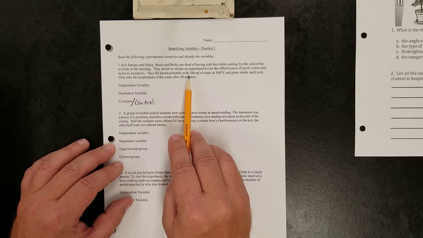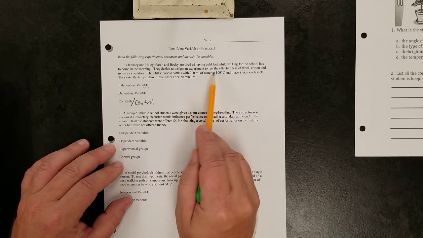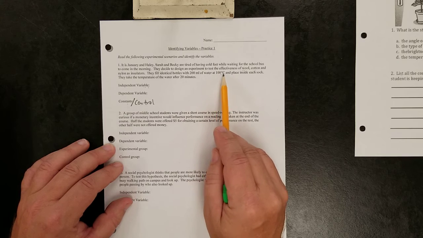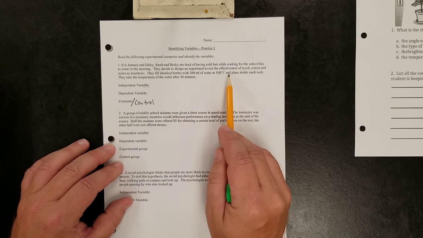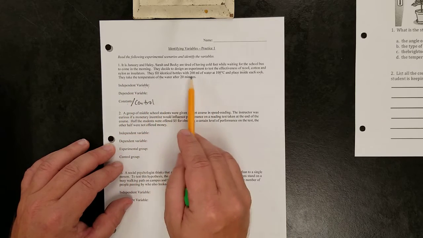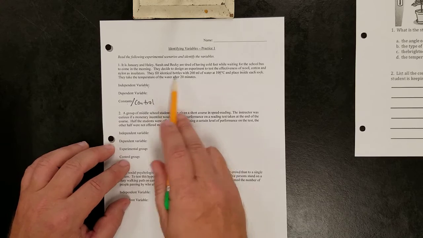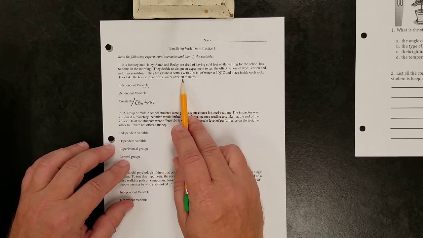They fill identical bottles with 200 milliliters of water at 100 degrees Celsius. That's pretty hot. That's boiling temperature. And then they place a sock on each, and they take the temperature of the water after 20 minutes of time passes.